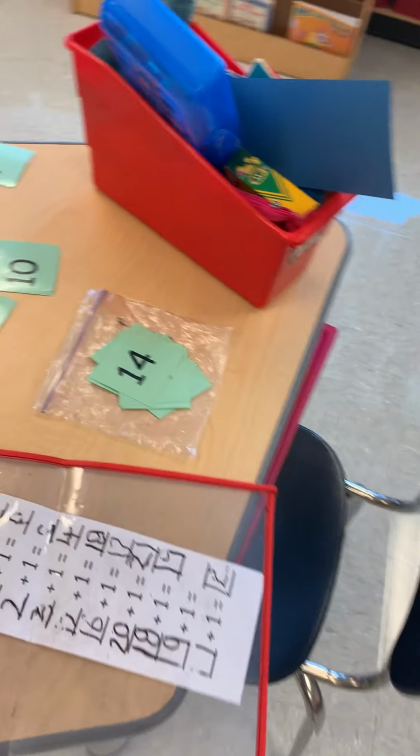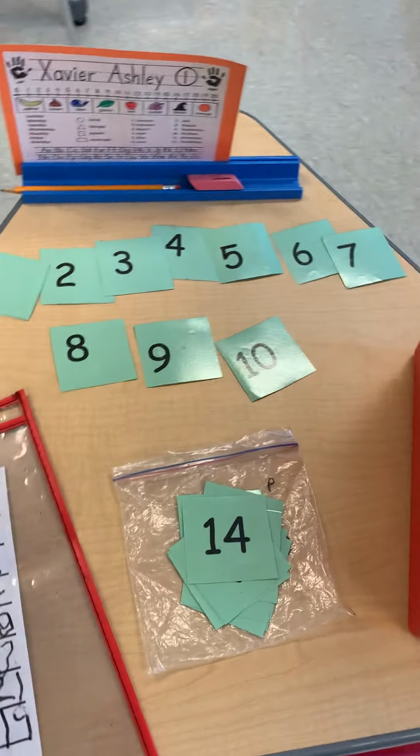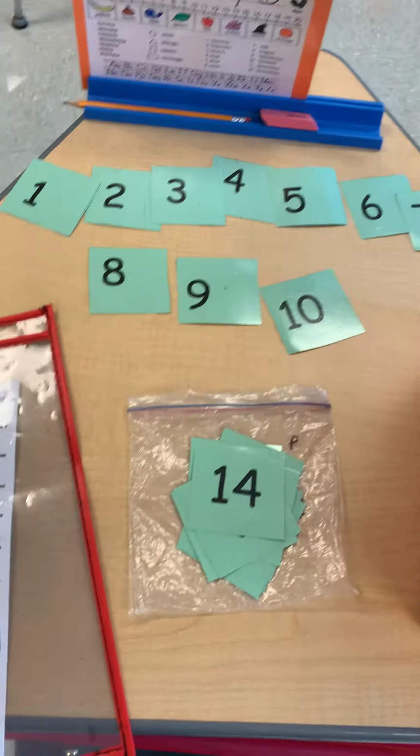I'm going to switch to math now. I know you have seen the number cards coming home and the sleeves with activities on there. Most days at school, kids are putting their number cards in order. This is only part of this child's number cards.